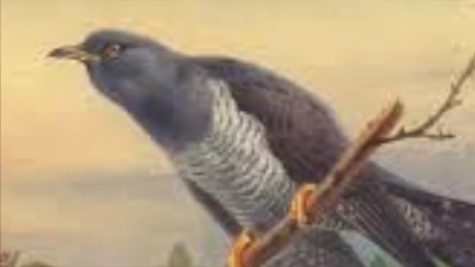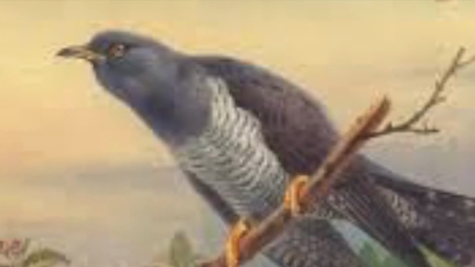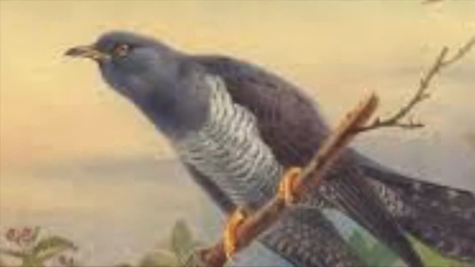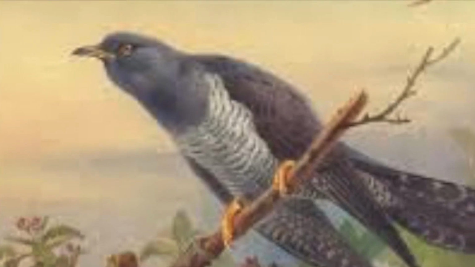Thrice welcome, darling of the spring, even yet thou art to me no bird, but an invisible thing, a voice, a mystery. So he's saying thrice welcome. He is welcoming the cuckoo three times as a bird, then as an invisible thing, as a mystery, and then as a melodious voice.